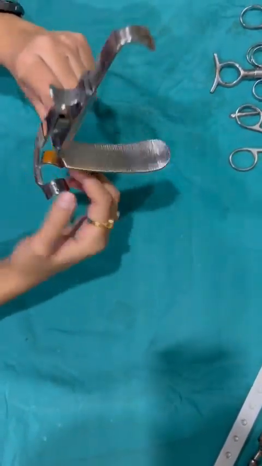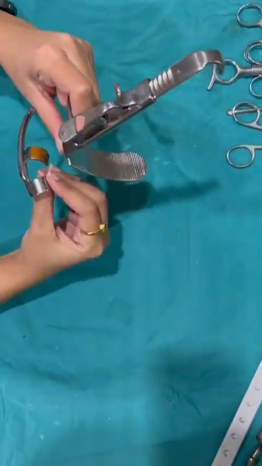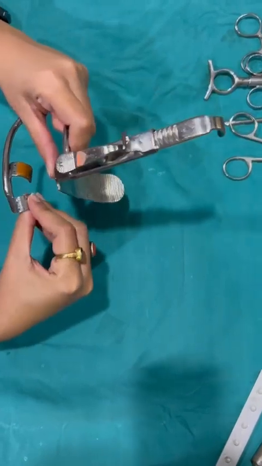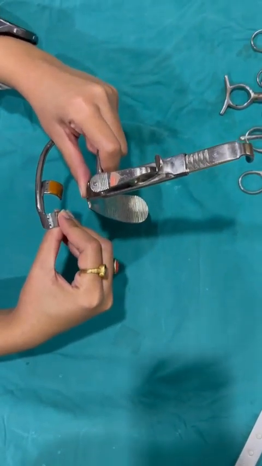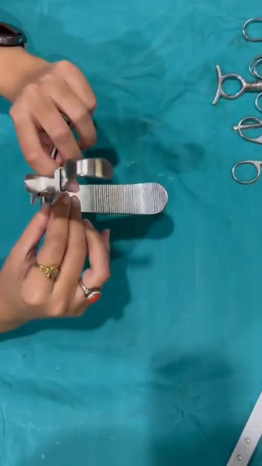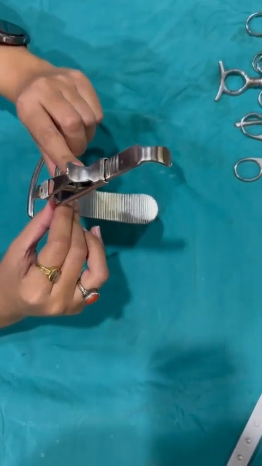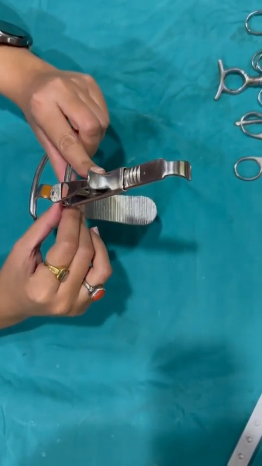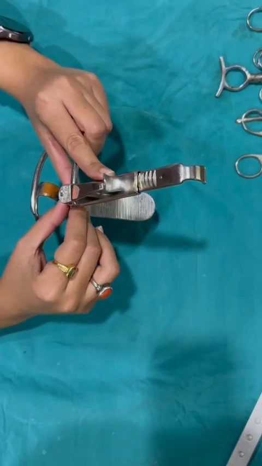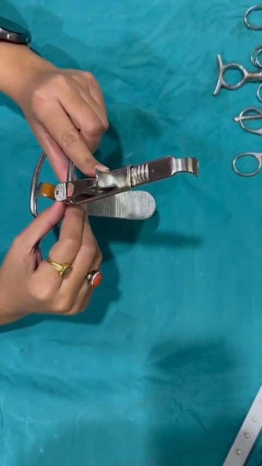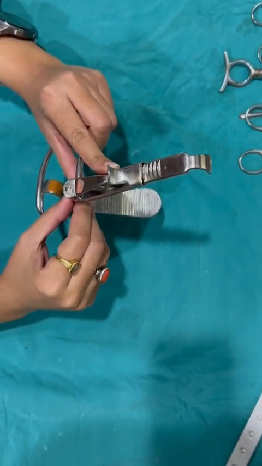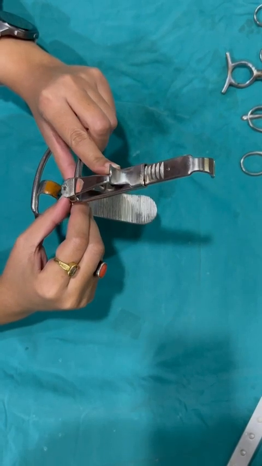This has a rubber caulking. This is to prevent injury to the incisor teeth of the patient. The use for this mouth gag is that it is used in the dissection method of tonsillectomy, operations of the palate and the nasopharynx, operations of the pharynx, adenoidectomy, and craniovertebral anomalies.